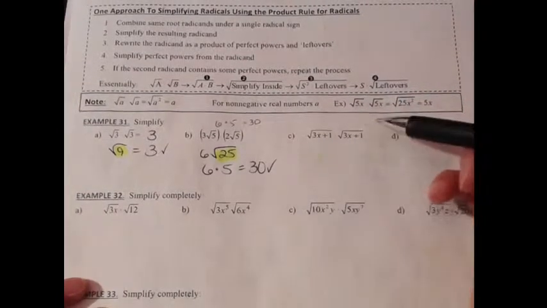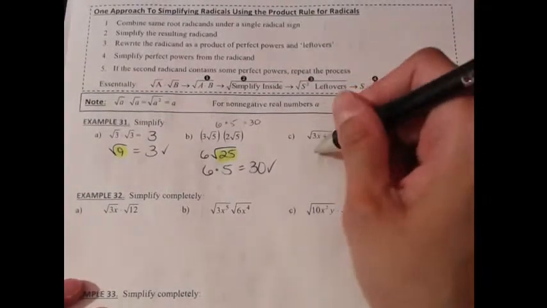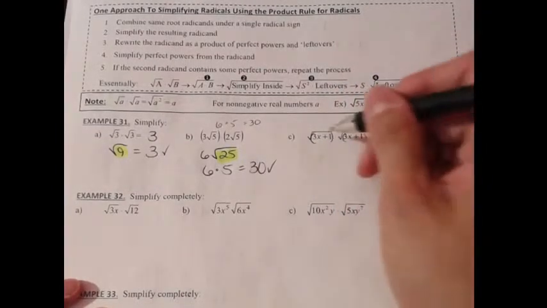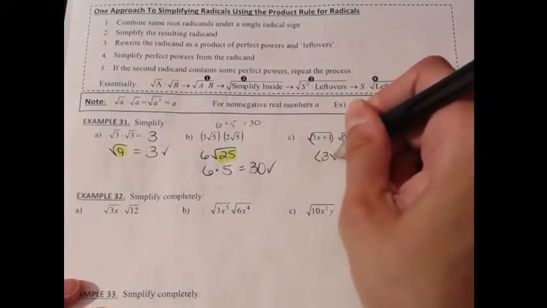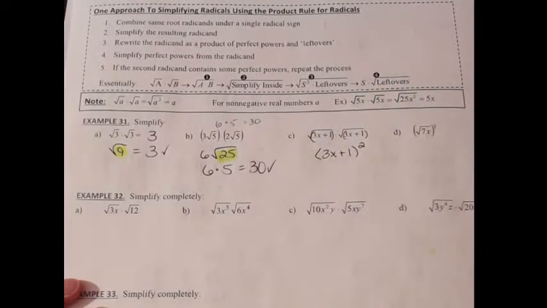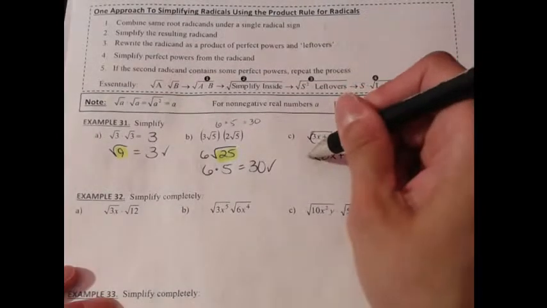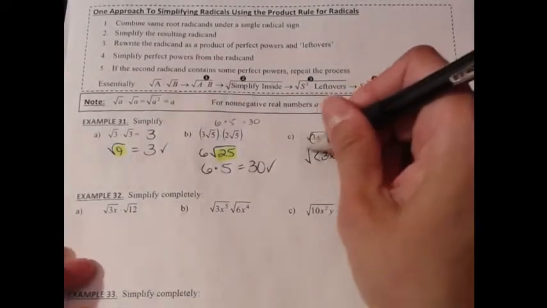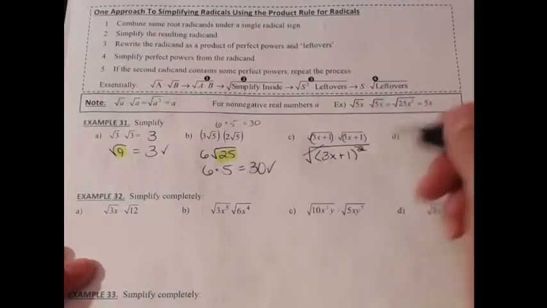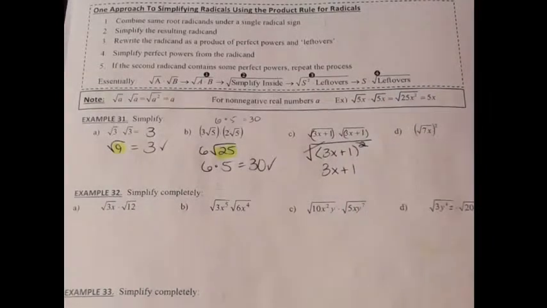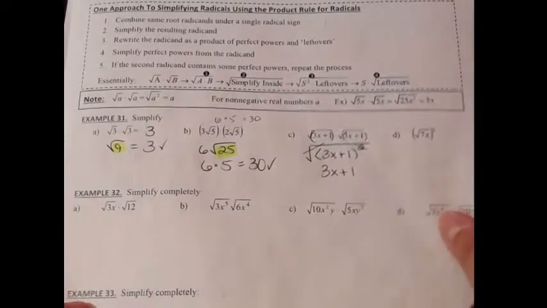Square root of 3x plus 1 times square root of 3x plus 1. This is actually the same. So I want you to think about this being in parentheses. If I take 3x plus 1 and multiply by 3x plus 1, I have 3x plus 1 squared. But this is still underneath the square root because I haven't evaluated. Notice that the square root and the square cancel each other out. So your final answer should be 3x plus 1. Okay? Keep that in mind. Square root of 3x plus 1 times square root of 3x plus 1 is simply 3x plus 1.